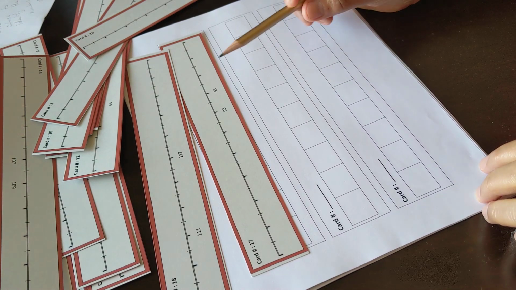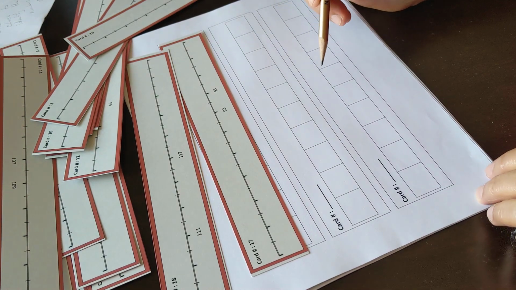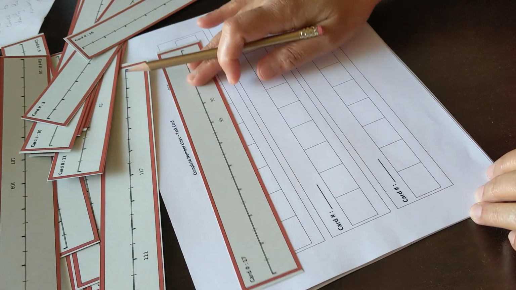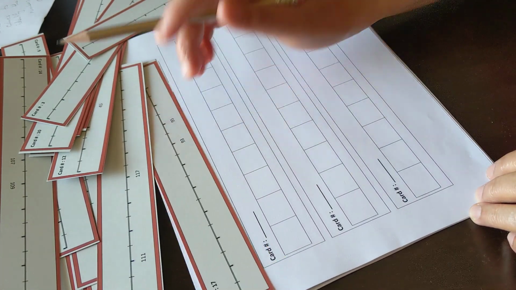In this activity, students use clues to identify the order of numbers and complete the number line. Card number 17, let's work on that.